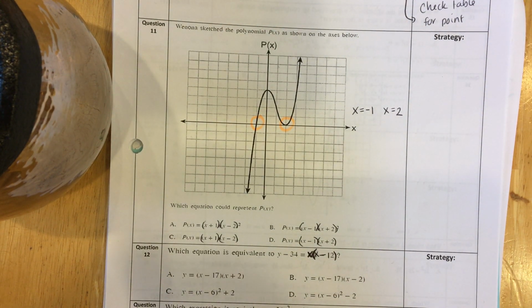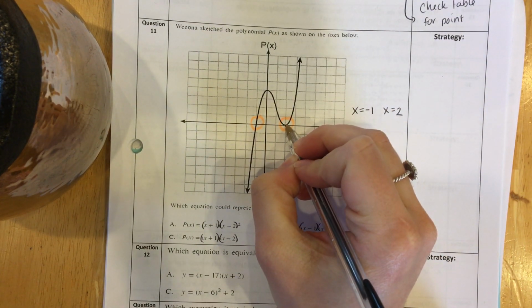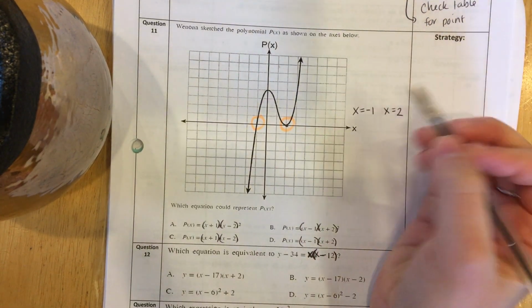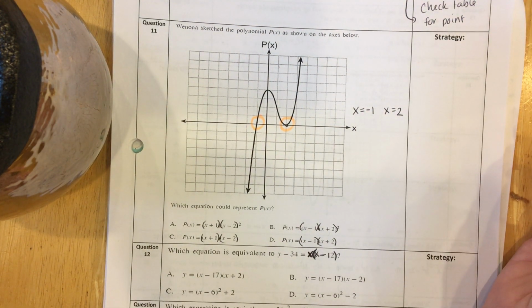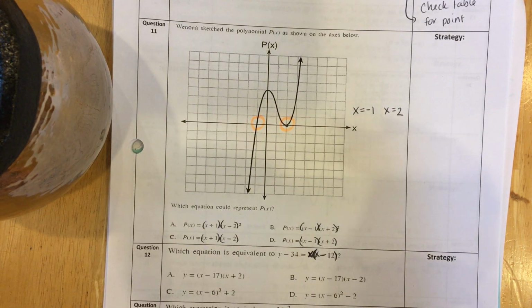All right, and then, oh, this is a tricky one. I'm just looking at my options and realizing this might trick you a little bit. When it just touches and doesn't cross through, it technically hits the axis twice. We call that a double root. So I'll show you how to write that.